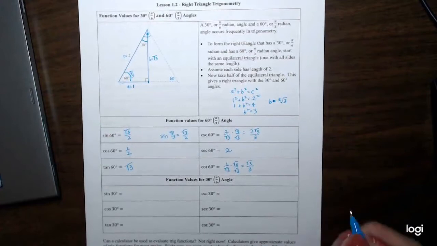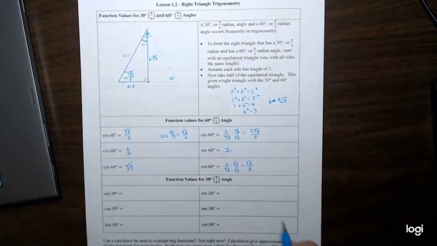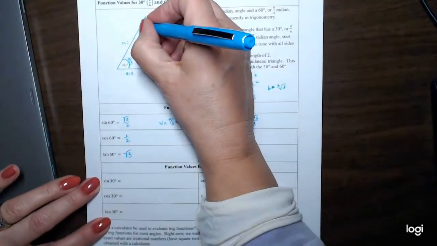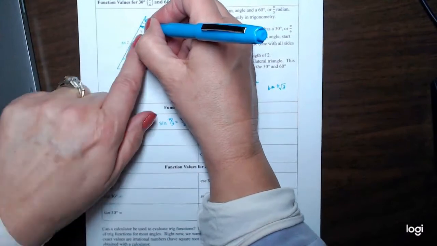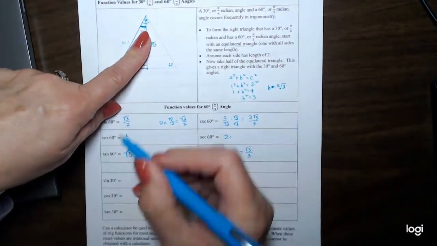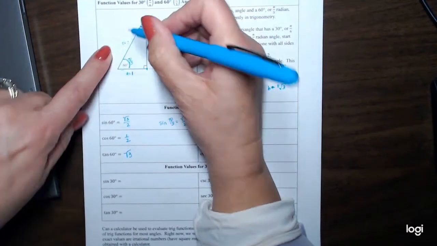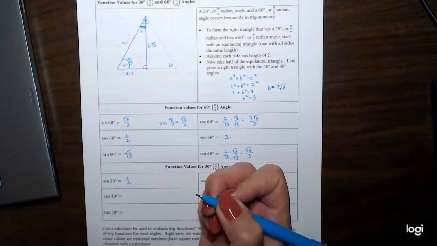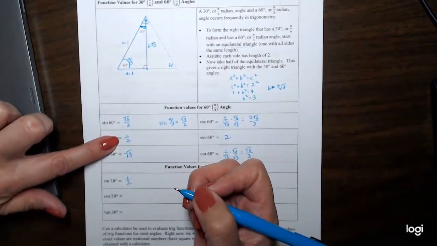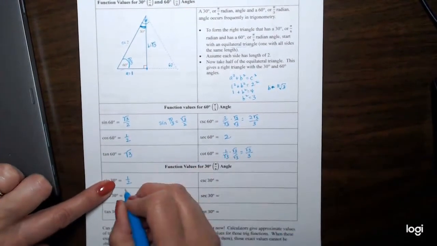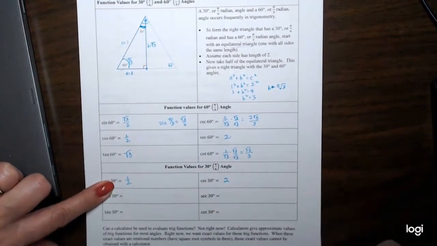So this is in degrees, this is in radians. Now, let's go look at the 30-degree angle and fill this in. Here's our 30-degree angle up here. When we say sine of 30 degrees, we're going to say opposite over hypotenuse, 1 over 2, 1/2. Do you remember a minute ago, cosine of 60 degrees was 1/2. Now, sine of 30 degrees is 1/2. And cosecant would be its reciprocal.